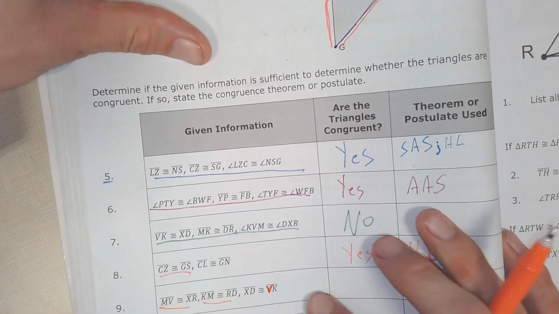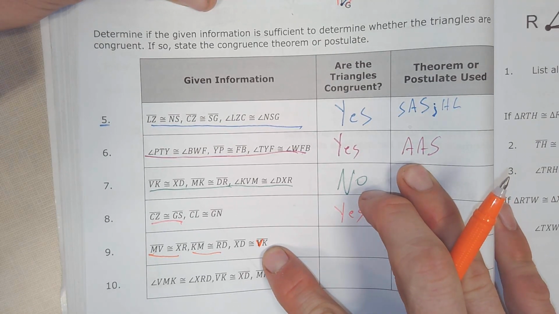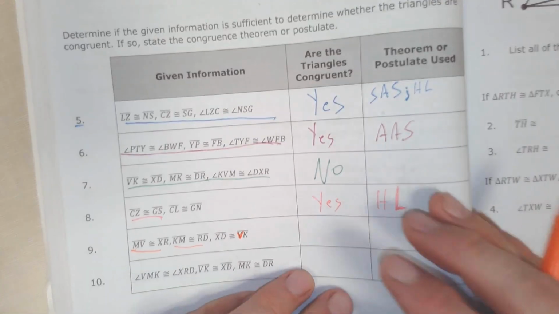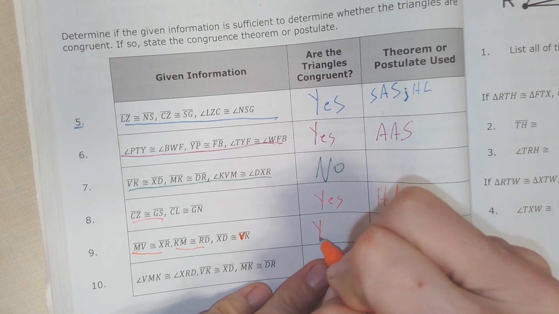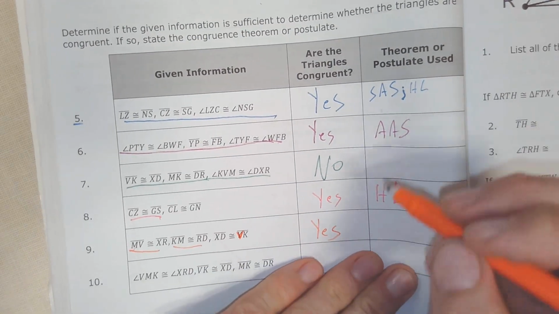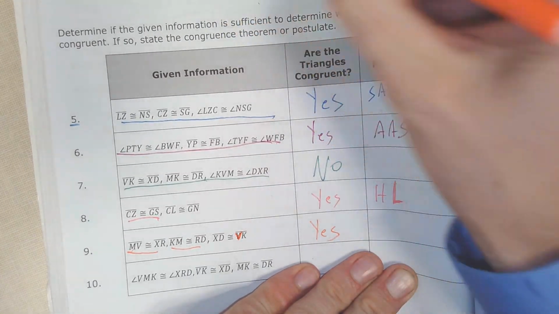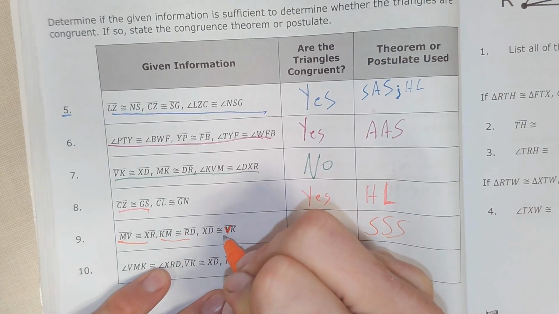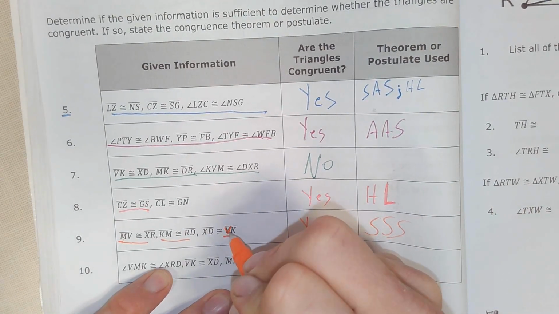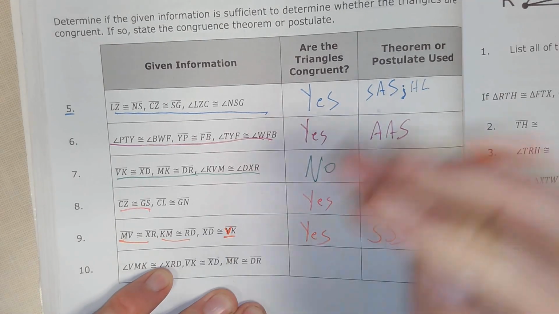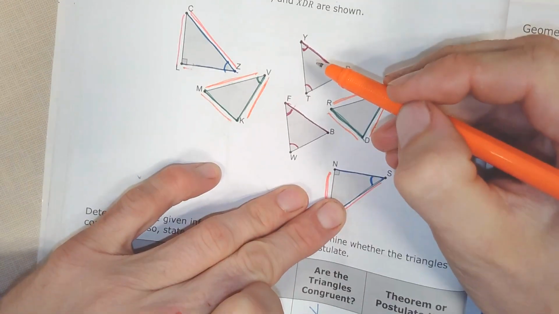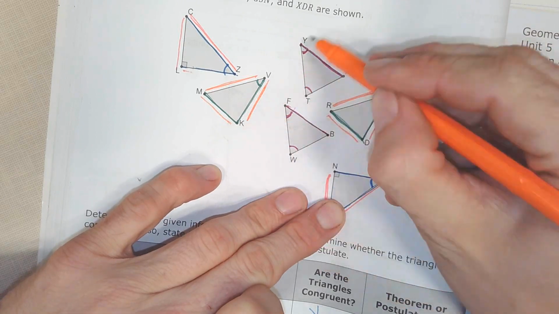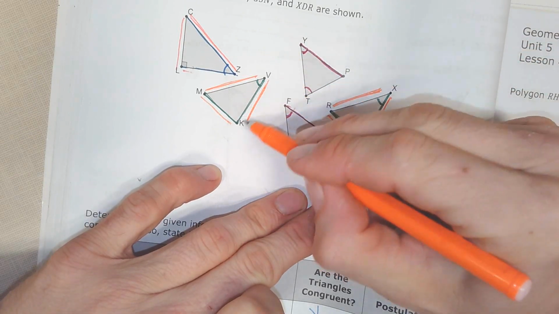So that's supposed to be V and K, not Y and K. All right, so that's a big yes, and that's because of the three sides that are all the same. That is the side side side. Yeah, so there's a typo on here. This says Y and K, and that should be V and K, because Y is all the way up here, and there's no line Y and K, so it should be V and K.